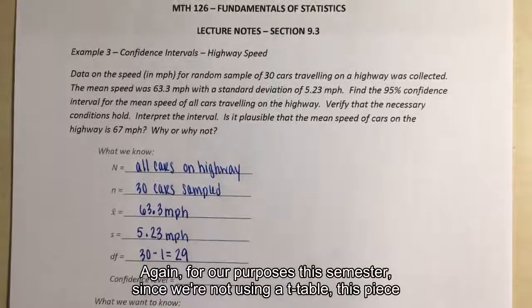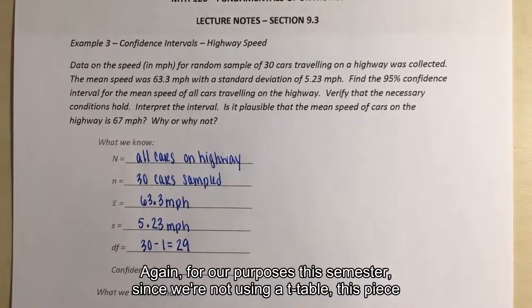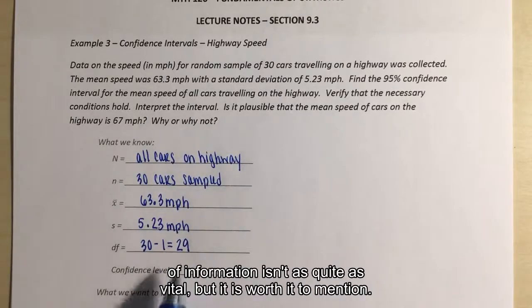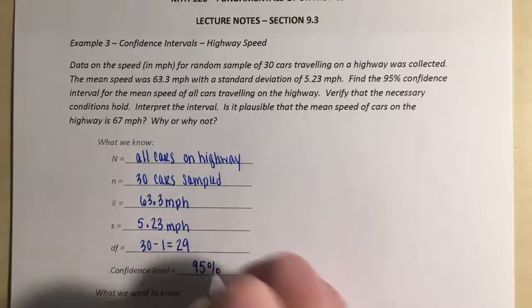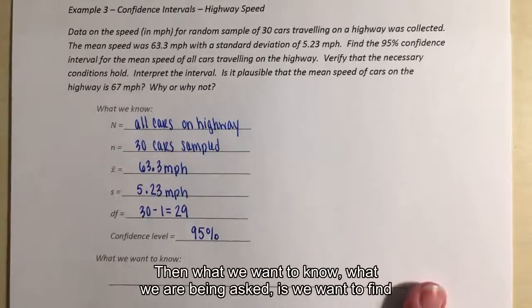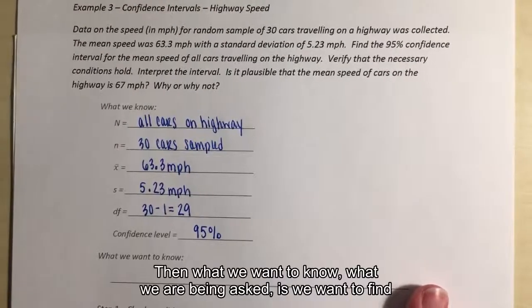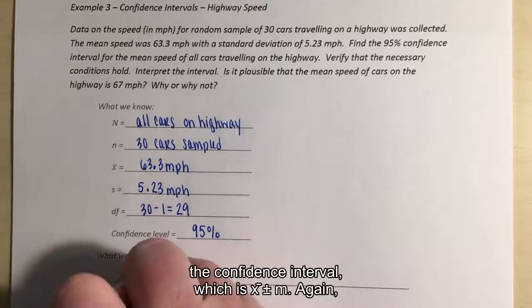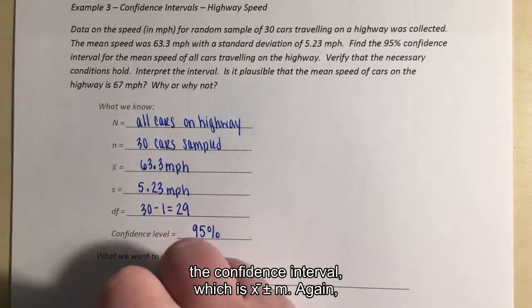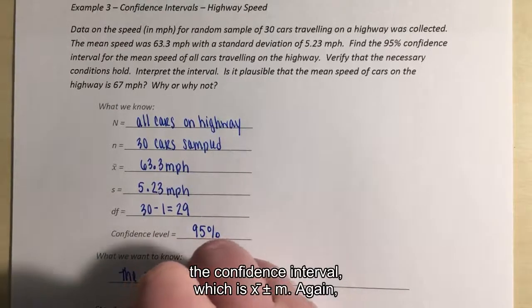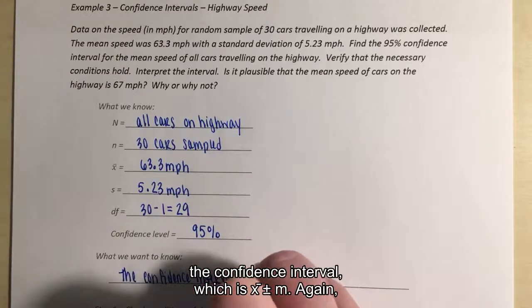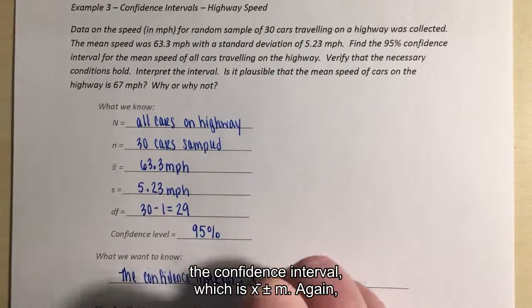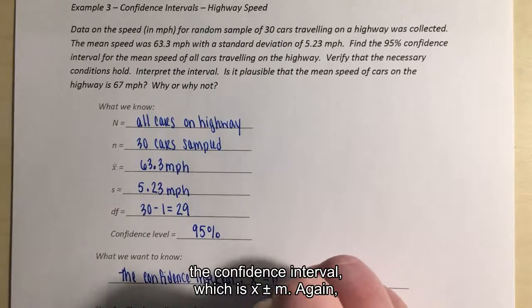Again, for our purposes this semester, since we're not using a t-table, this piece of information isn't quite as vital, but it is worth it to mention. Our confidence level is 95%. And then what we are being asked is we want to find the confidence interval, which is X bar plus or minus M.